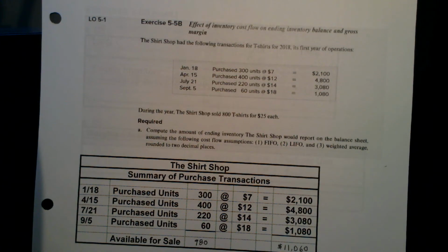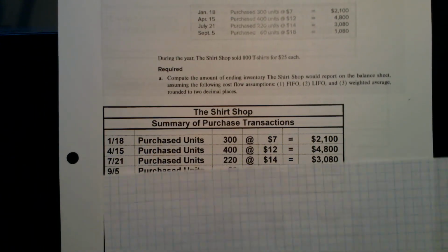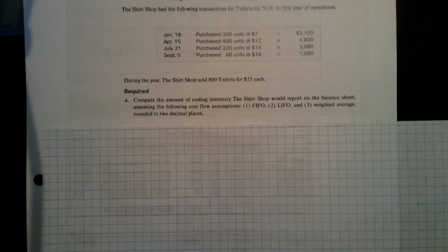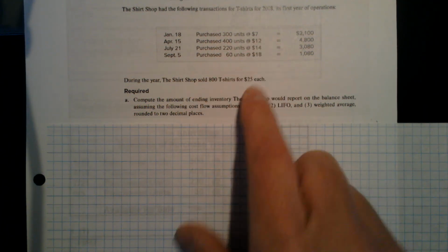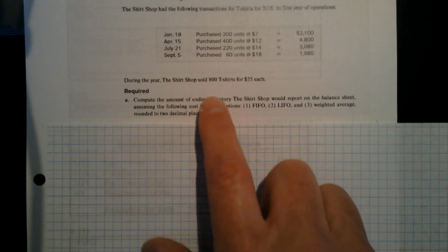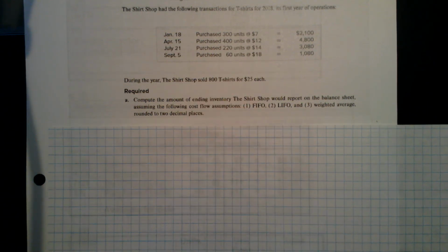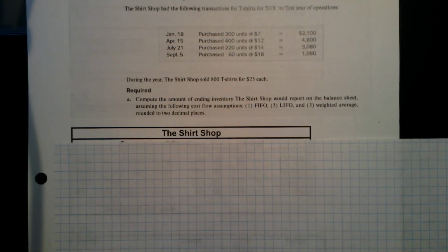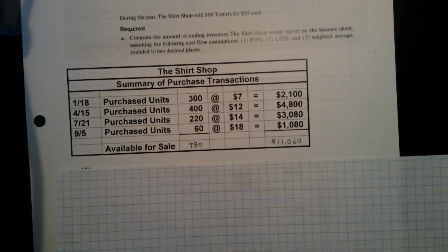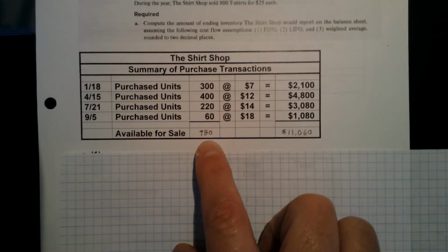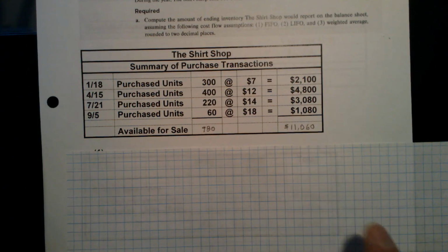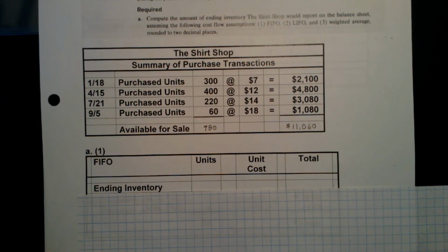Okay, the next one I want to look at is a little bit more complicated. So now we're going to look at ending inventory, and we've got a few more purchase transactions here. So it says that I purchased 4 different times at increasing prices here. And during the year, I sold 800 shirts for $25 each. So we want to compute the cost of ending inventory. So first of all, I figure out the total dollar amount that I've got. I've got 980 units available for sale with a cost of $11,060 as a total.